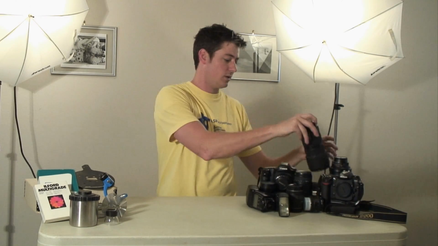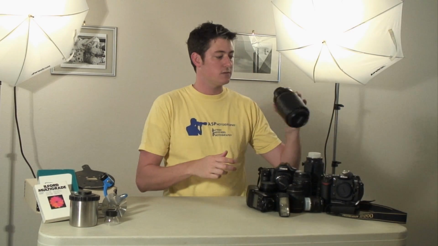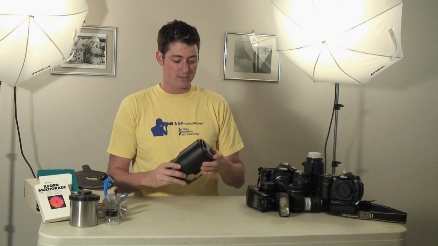This one is an 80-200, or if you want to go for something where you're doing sports photography, something where you have to reach far out to get somebody, this one isn't bad. This is an 80-400 lens, and it will really reach out and grab somebody. Of course, they have larger lenses than this.